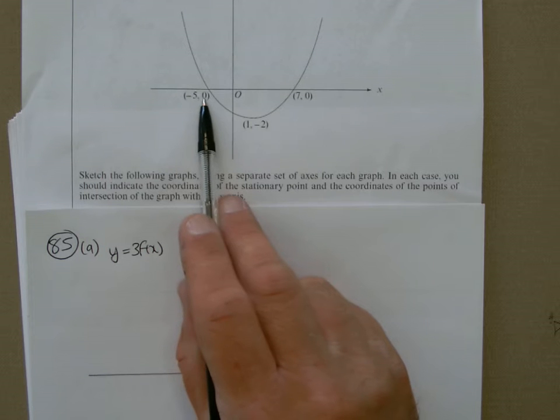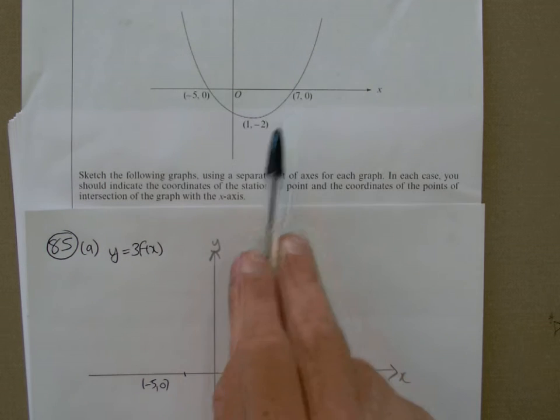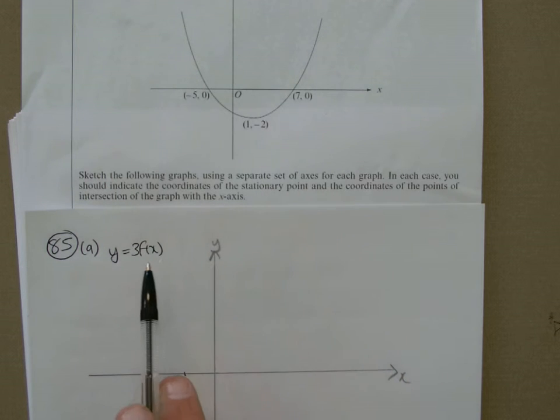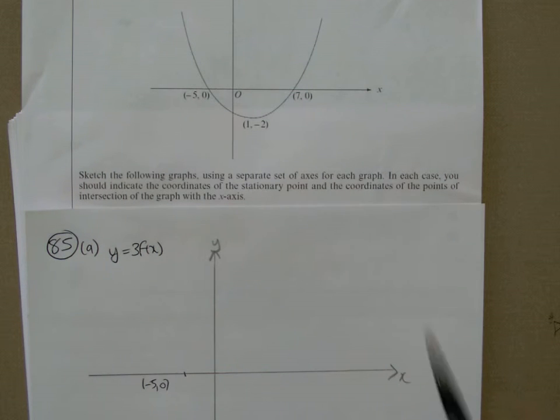Okay, now look at the y values here. Our y value there is 0. So if I times that by 3, it's still going to be 0. So in effect, that doesn't move, right? So we're still going to have minus 5, 0 there. The x value, well, nothing happens to the x values anyway. It's just the y values that change. And timesing it by 3, still be 0. Same here, 7, 0. That stays a 7, 0.